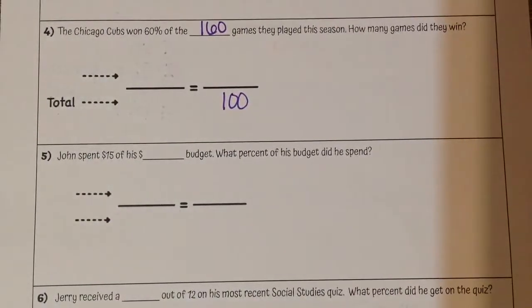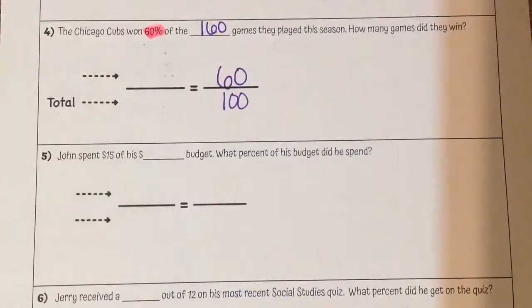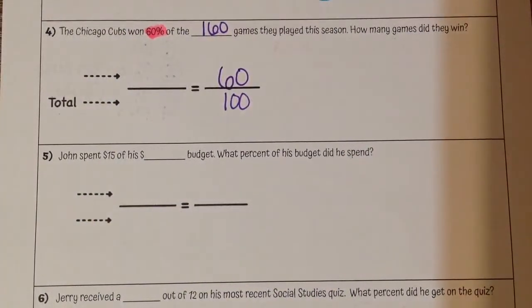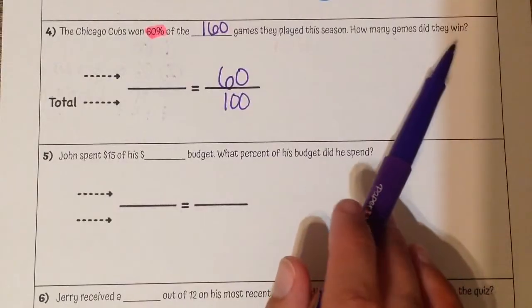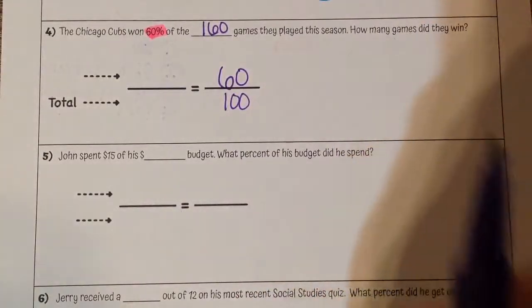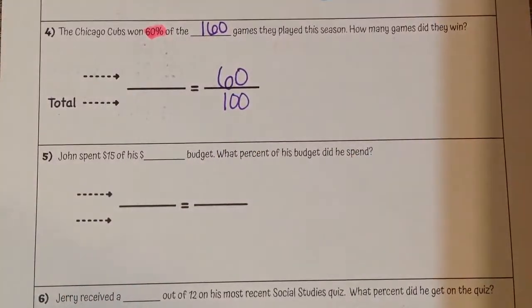Second thing I'm looking for is the percent word or the percent sign. I see the sign right here. 60% is telling me that 60 is going up here. Now I'm thinking about what two things am I comparing? So we have the Chicago Cubs won a certain amount of games. How many games did they win? They won a certain amount of games of the games that they played.